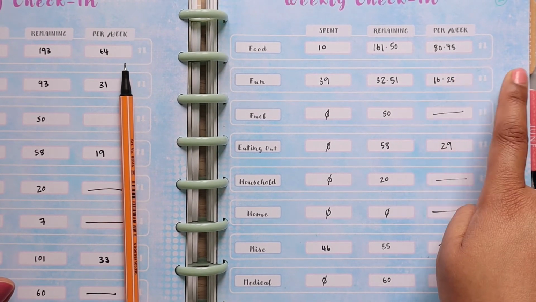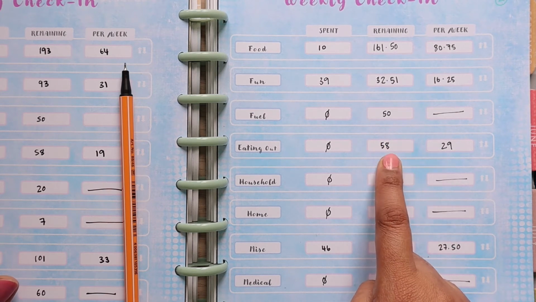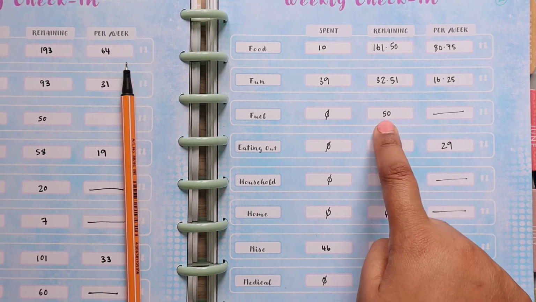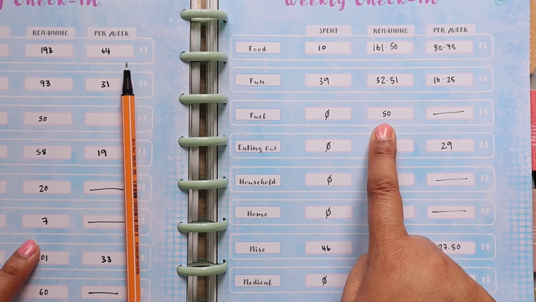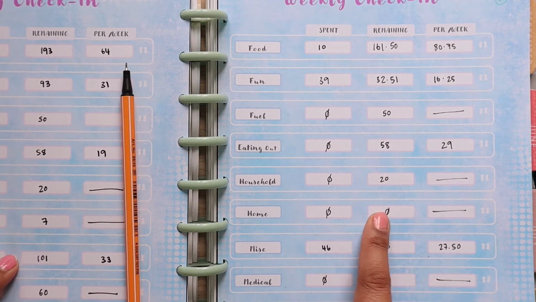Fun is pretty much out, I would say. And then we've got this eating out money, and I'm pretty sure there is a transaction that I haven't put in for eating out. Fuel money, we are going back and forth to my parents every week. We will probably need that money at some point in the next week or so.